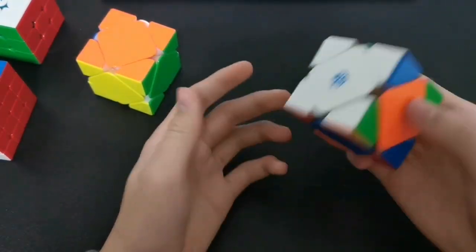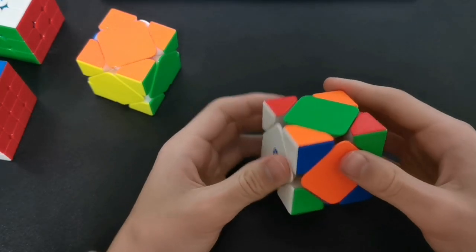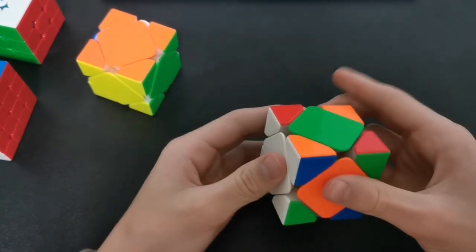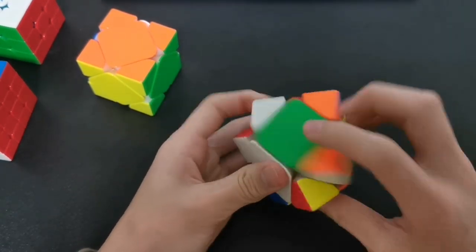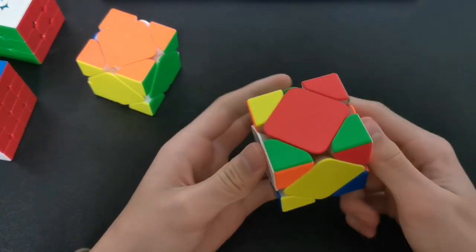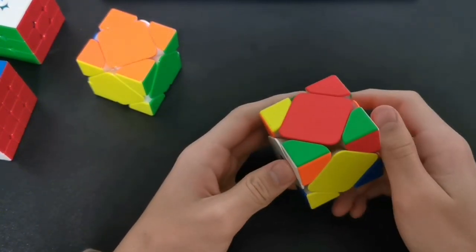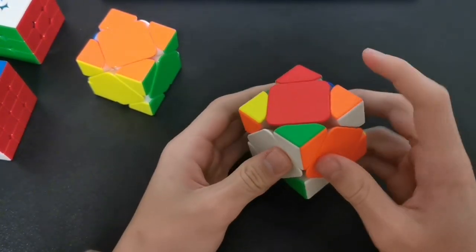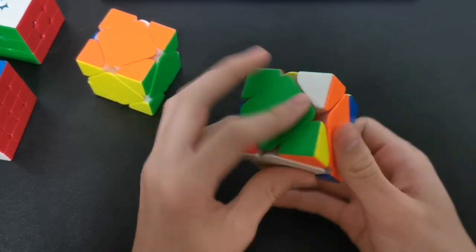Now for this case, the alg I use isn't widely used, but I think it's pretty good. So B prime, take this out, so the same 5 moves as the Z perm. So then I go down, insert this corner, and then B prime.